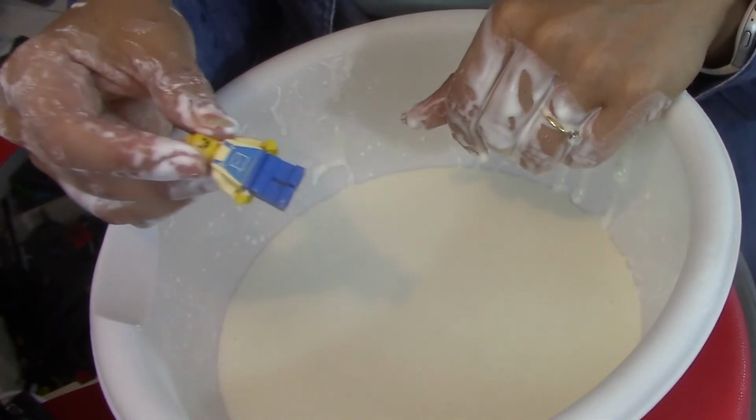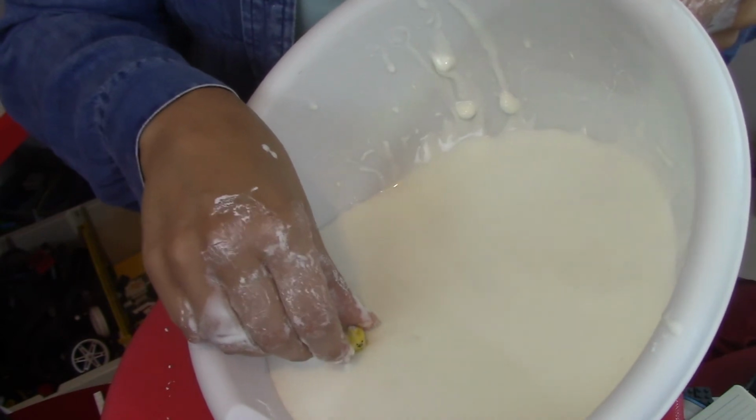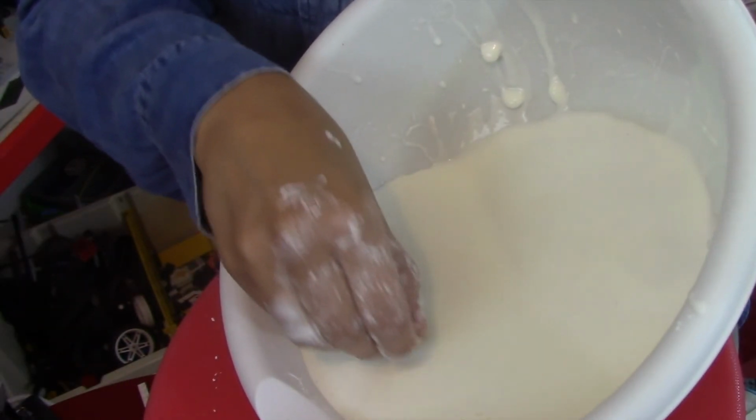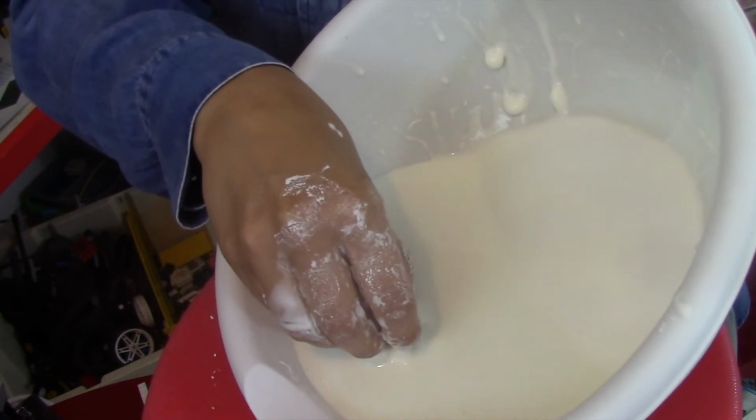But how about if I don't use force? Sinking, sinking, sinking. If I pull fast, I can't get him out. But how about if I pull slowly?